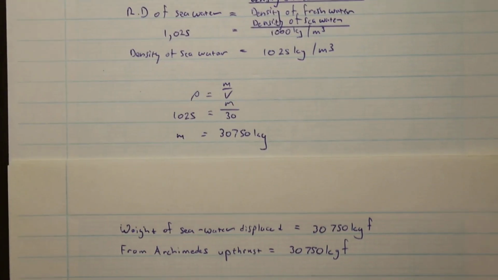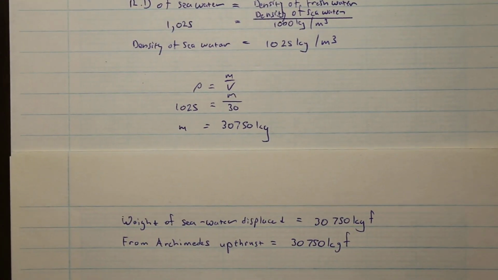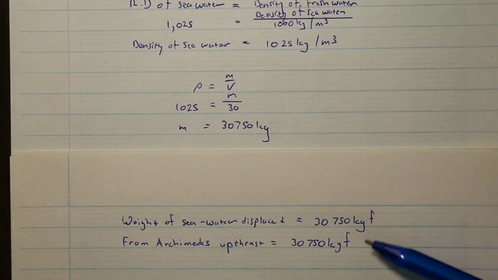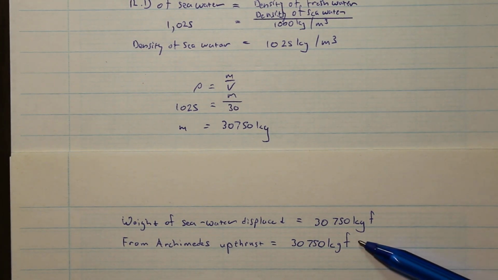If the barge is floating, like I said, the upthrust must be exactly the same as the weight of the barge. Therefore, the weight of the barge is the same as the upthrust. So the weight of the barge is 30,750 kilograms of force.